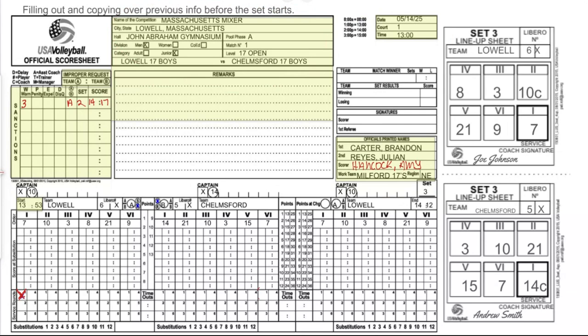So I'm pretending that number 3 got a yellow misconduct card for Lowell. And if anybody in Lowell were to misbehave again, they would be given a penalty, which would be a red card, and that would be a loss of serve and a penalty point to the opponent.